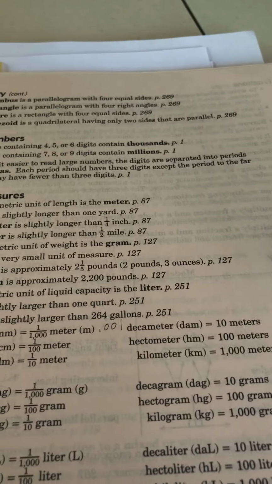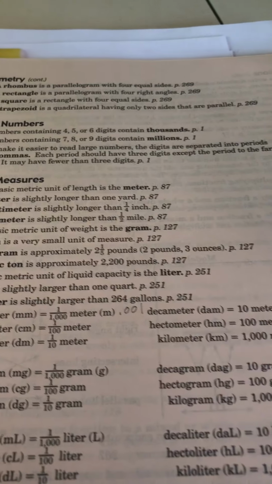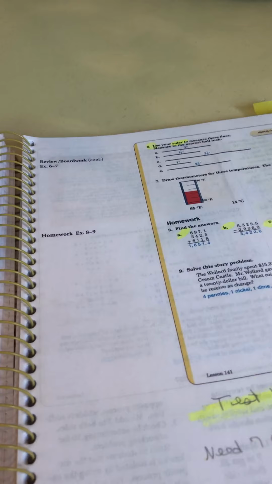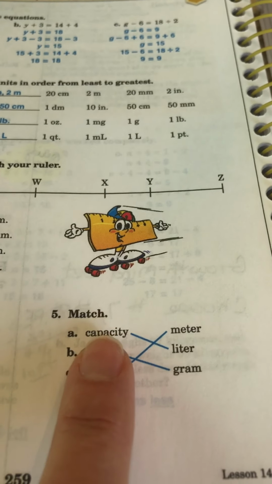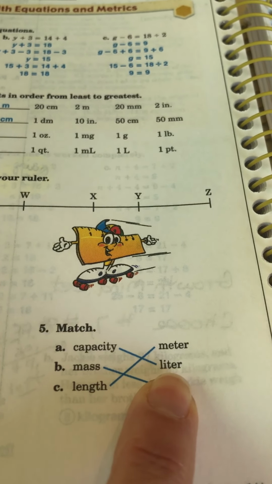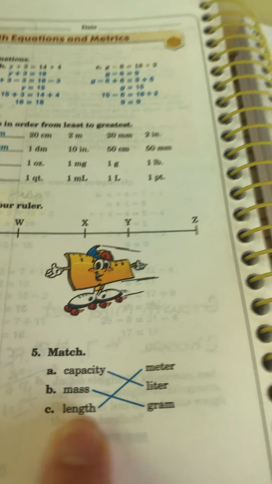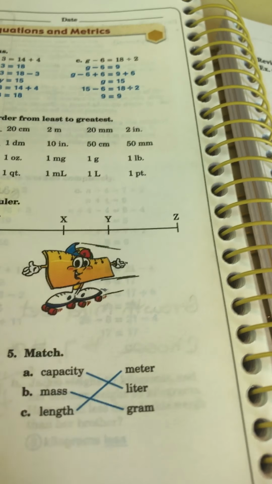And when I'm thinking mass, I'm thinking like a pound or something. But let's go back and take a look, and see. So capacity is liter, mass is gram, and length is meter.